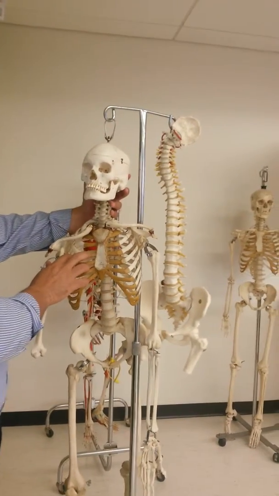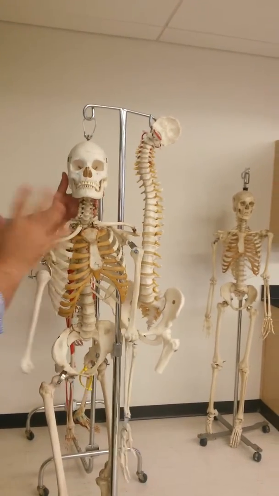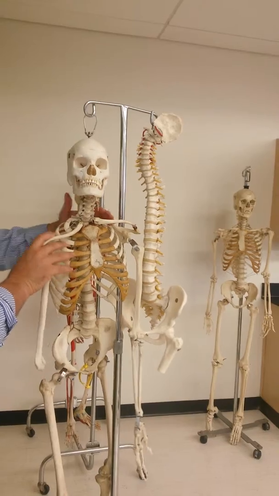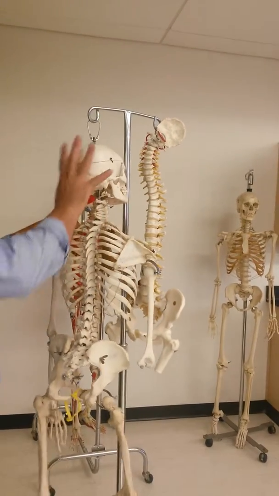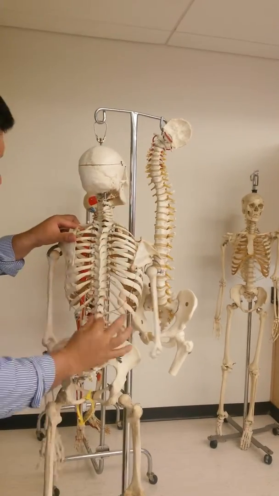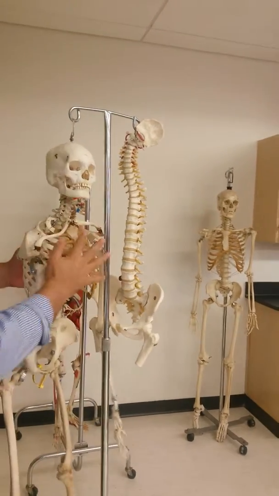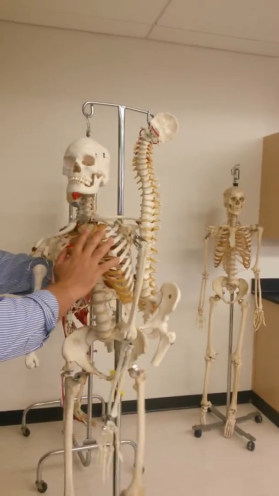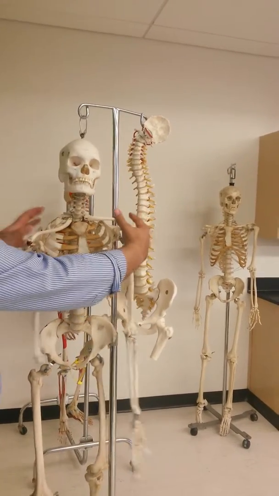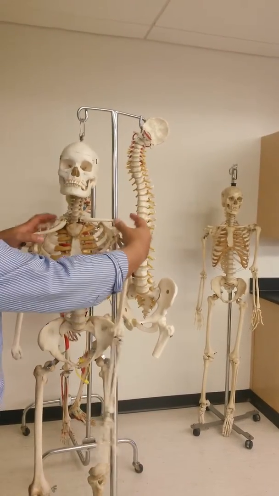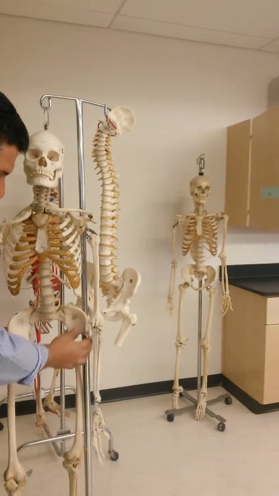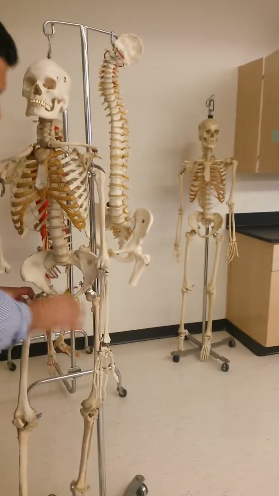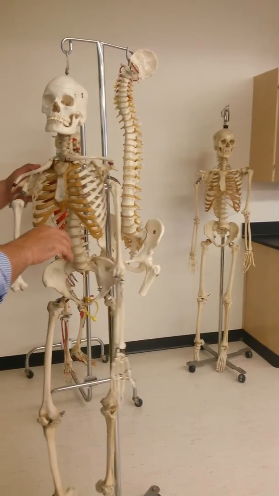So we're talking about the skeleton, and the skeleton consists of two parts, the axial skeleton and the appendicular skeleton. The axial skeleton is everything in the axis, like the skull, the vertebral column, and the thoracic cage. This is called the axial skeleton. The appendicular skeleton is anything that's appended to the axis. So this is the shoulder girdle, this is the upper limb, and this is the pelvic girdle and the lower limb. This is called the appendicular skeleton.